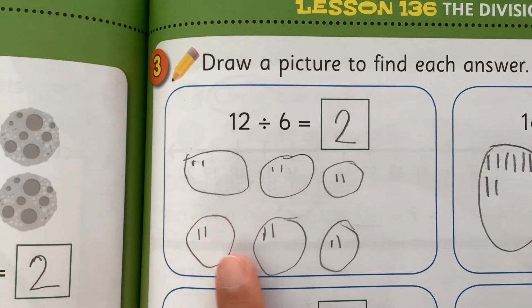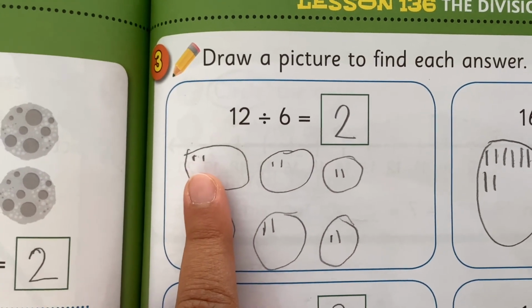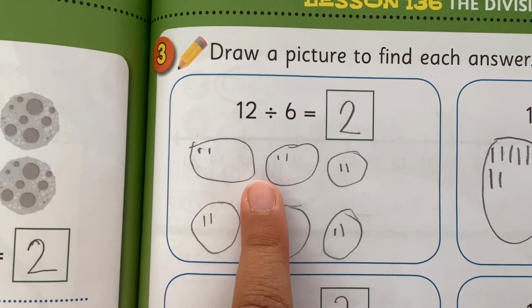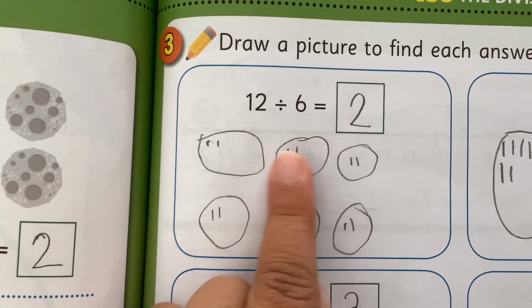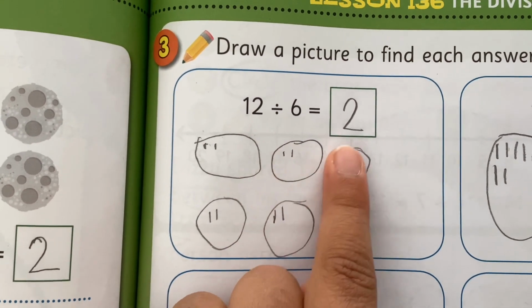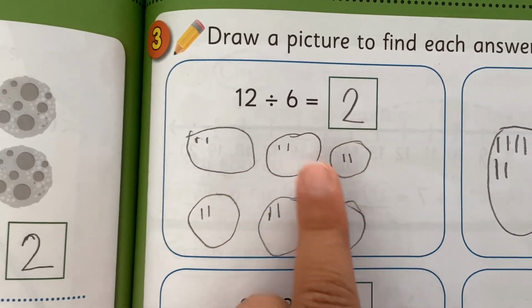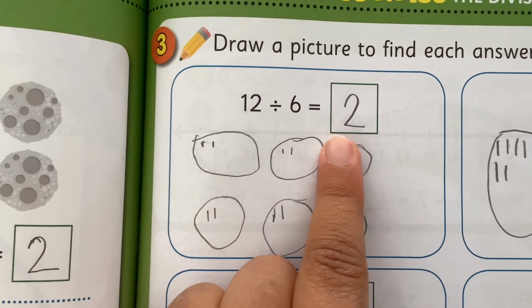I drew 6 circles to represent the 6 groups, and I drew a line in each group and continued until I had 12 lines. I found out by counting that there are 2 lines in each group. So I wrote 2 as the answer.